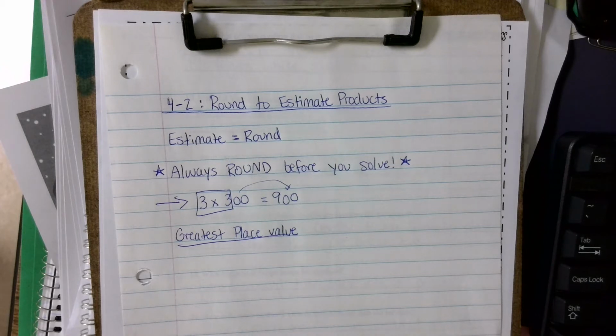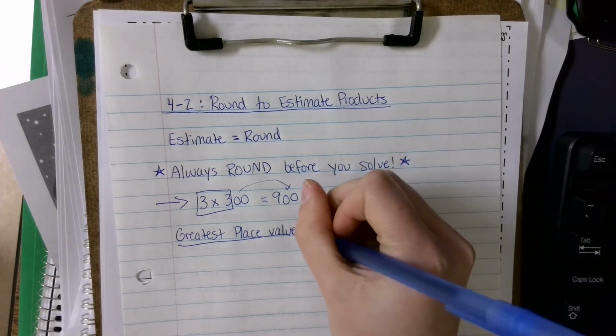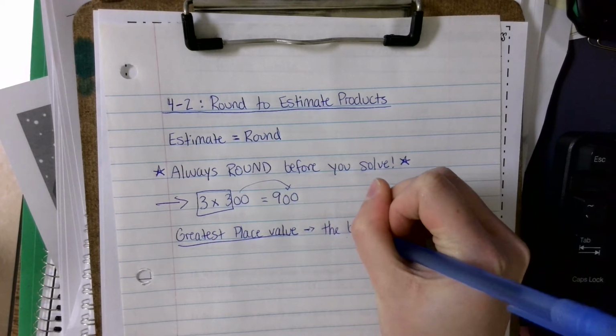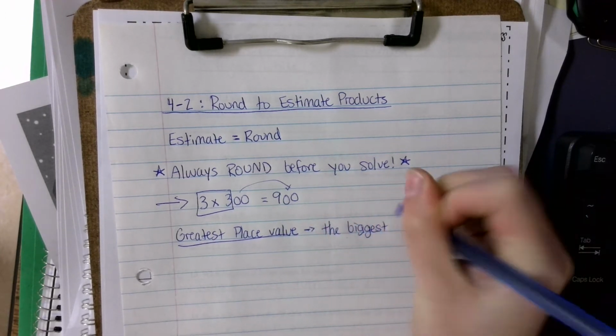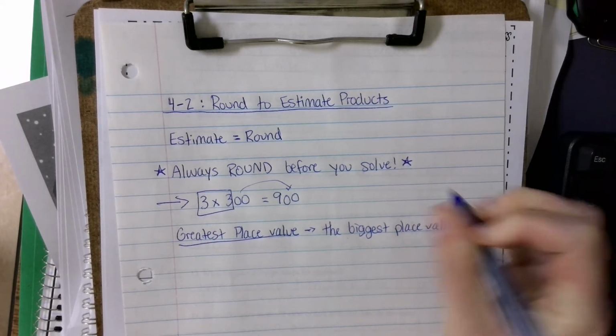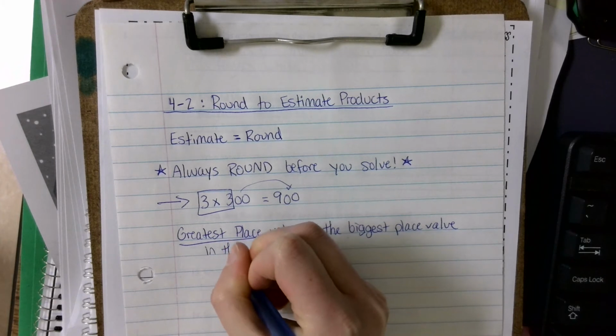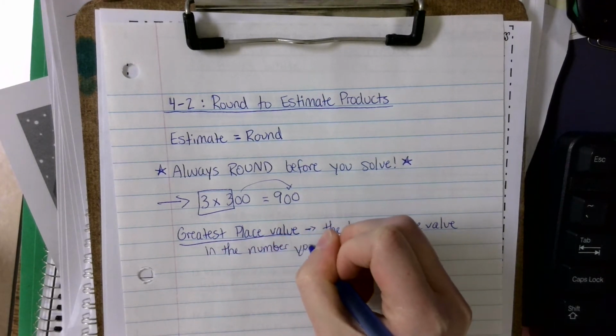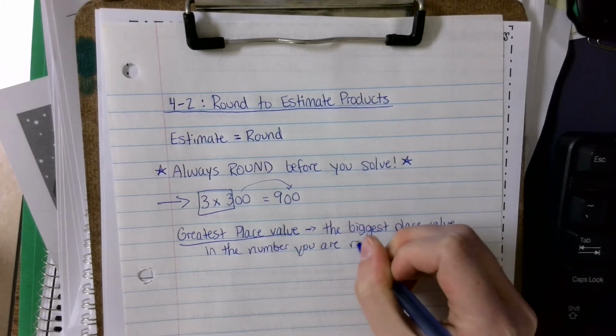You're going to round to the greatest place value. So the greatest place value is the biggest place value in the number you are rounding.